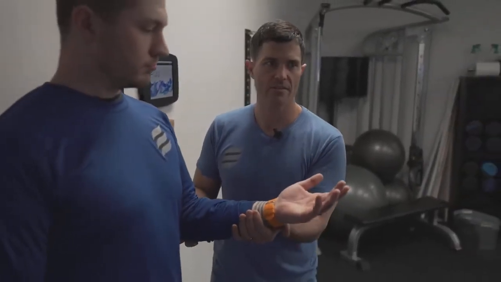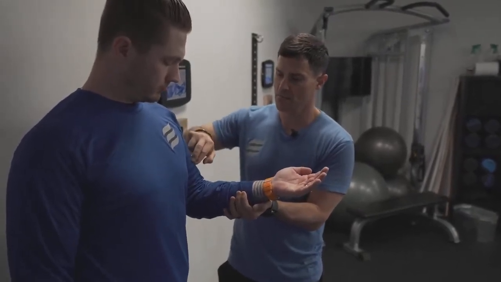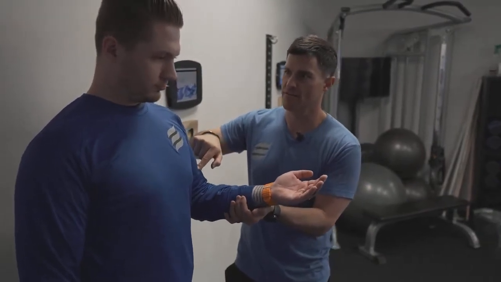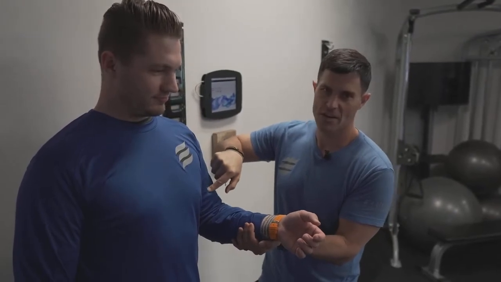I'm supporting the weight of his arm where the bicep attaches so that when he relaxes his arm, it's going to soften at the bicep. Chad's going to try to let it soften. So just let the arm fall. There we go. So now it's soft.